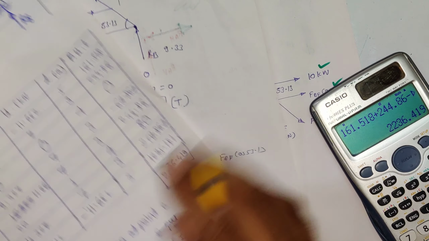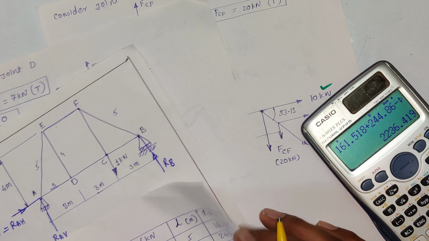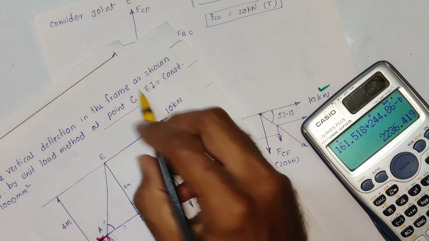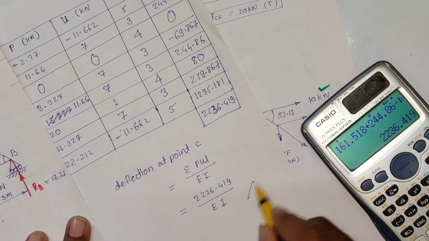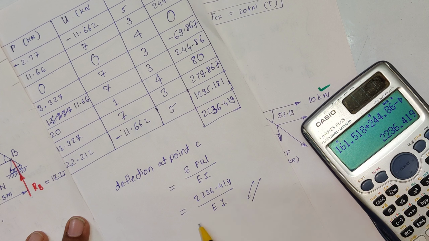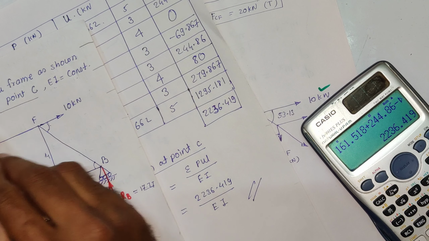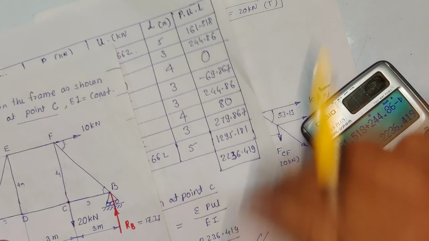In this question EI value is not given. See EI is equal to constant, that's why they are keeping the answer as it is. This is the final answer to find the deflection at joint C by considering unit load at point C. Right? Thank you.